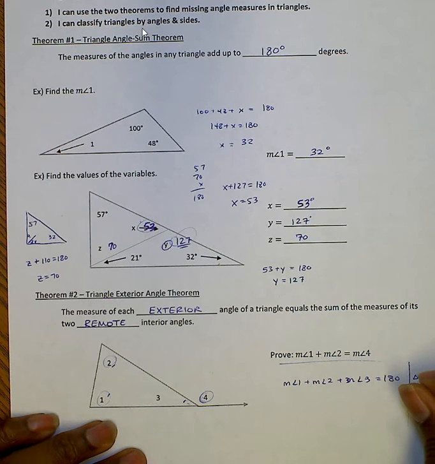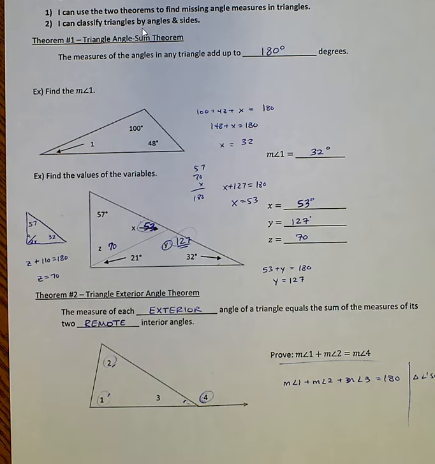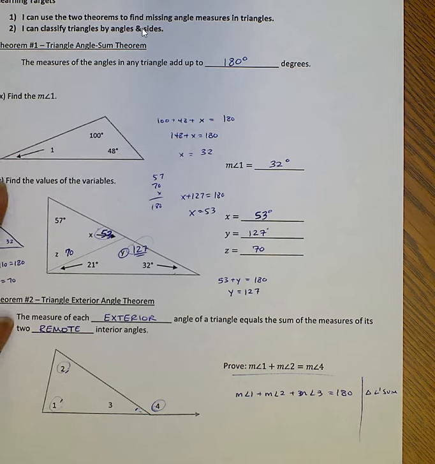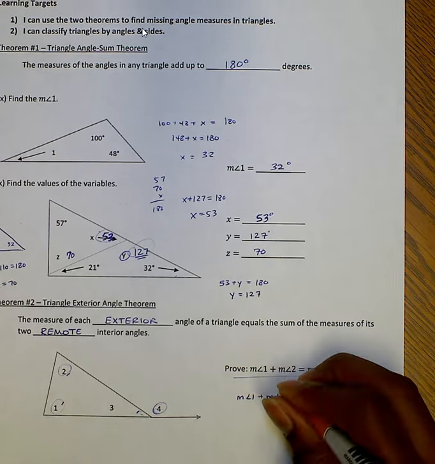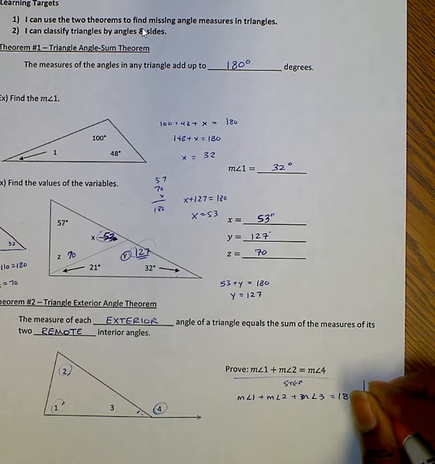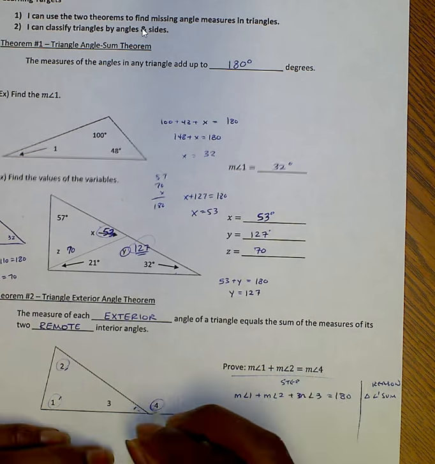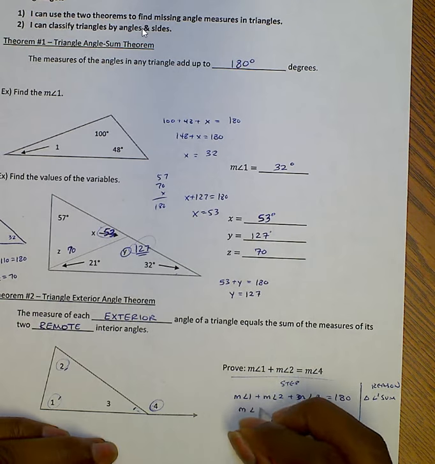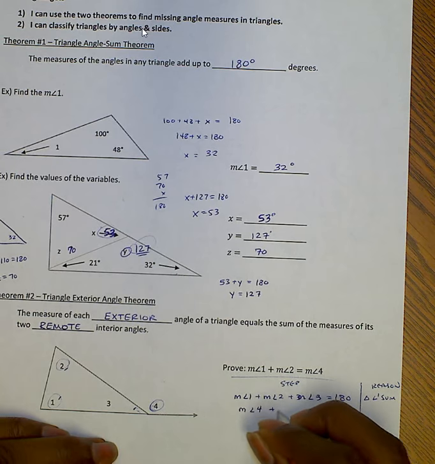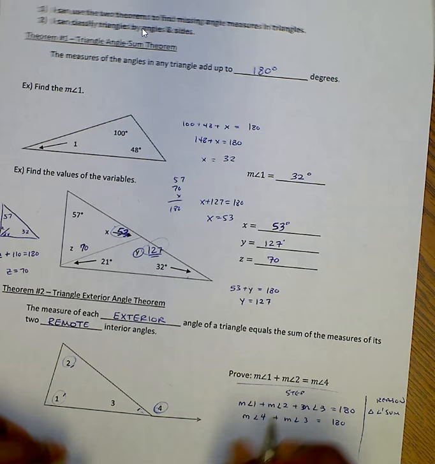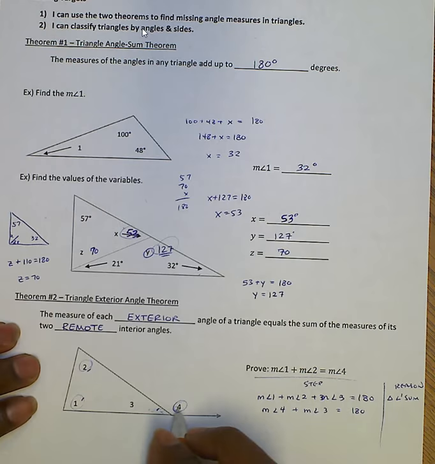Triangle angle sum. Didn't probably give myself a lot of space to work, so deal with me. Make sure you're listening so you can hear my reasoning. Okay, step and reason. Now, from there, I can say, measure of angle 4 plus the measure of angle 3 equals 180. These two angles together add up to 180 because they're a linear pair.